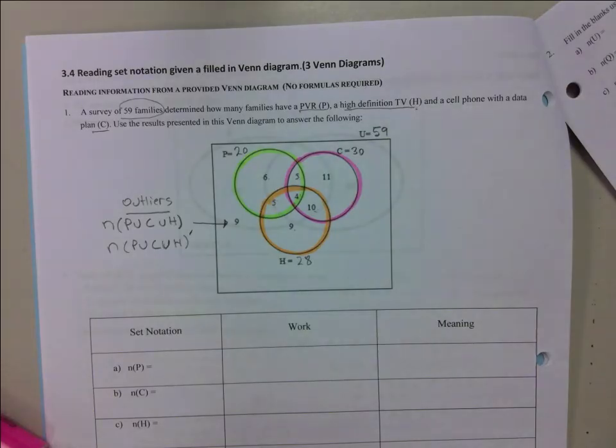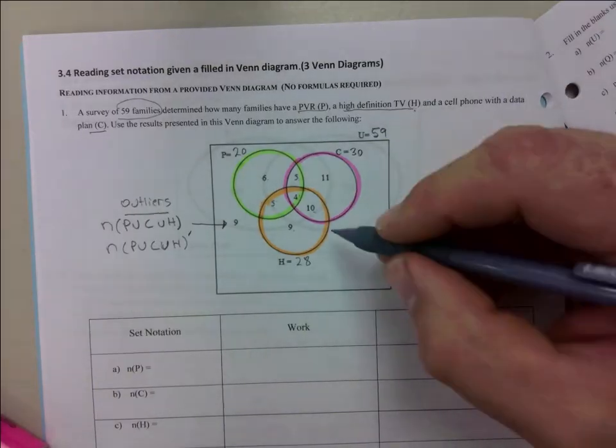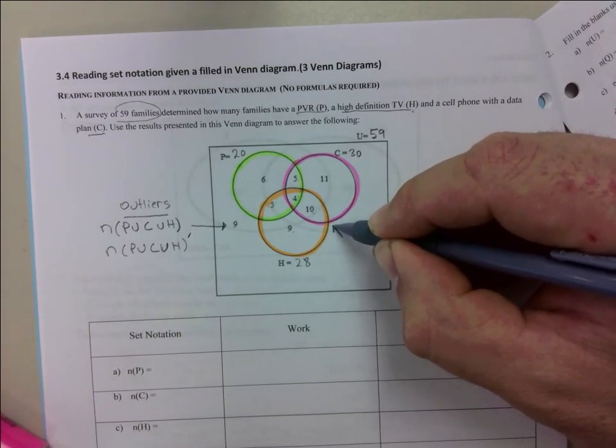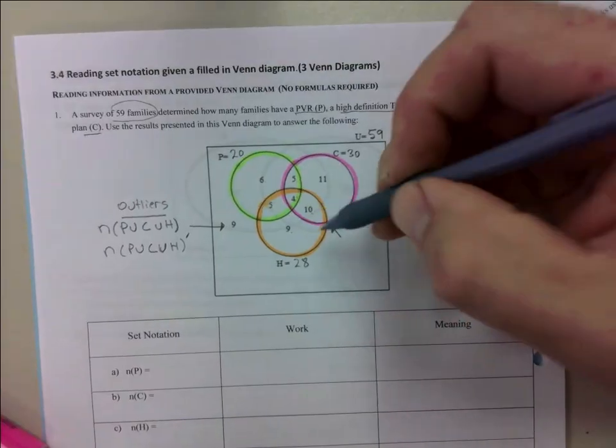More crazy notation here. Pay close attention to this part.